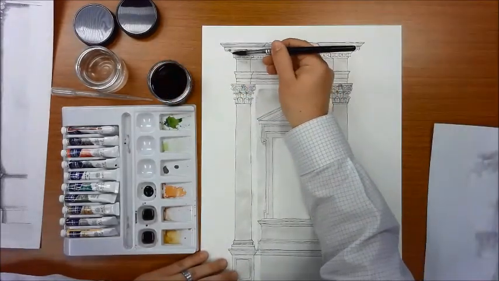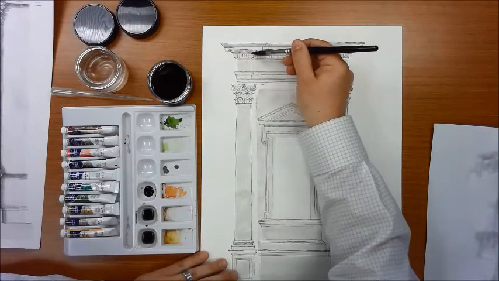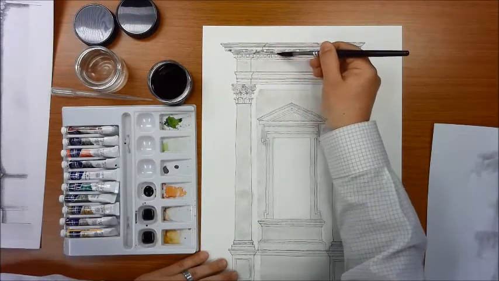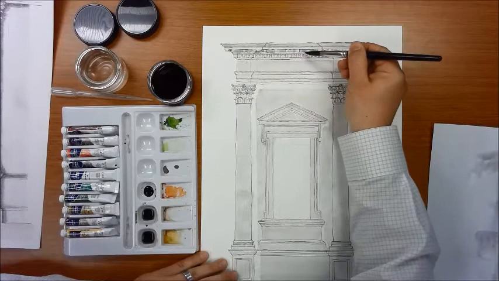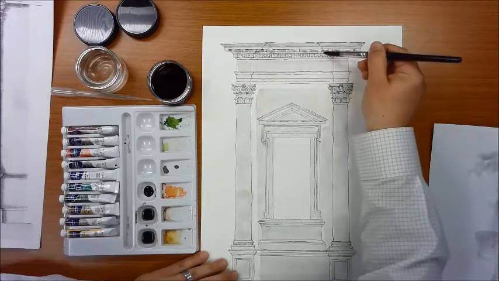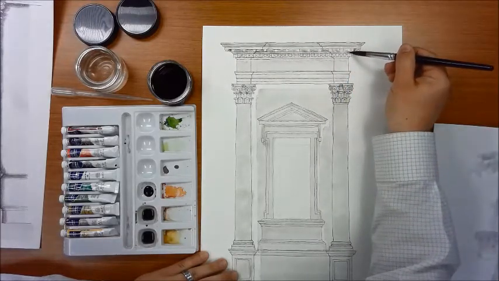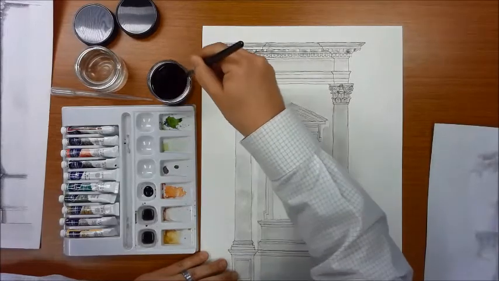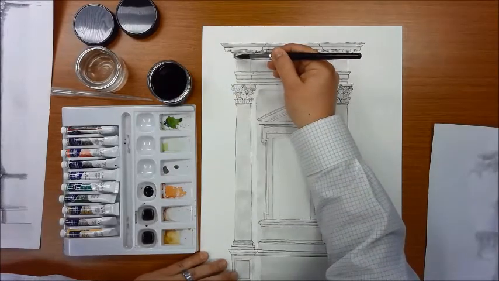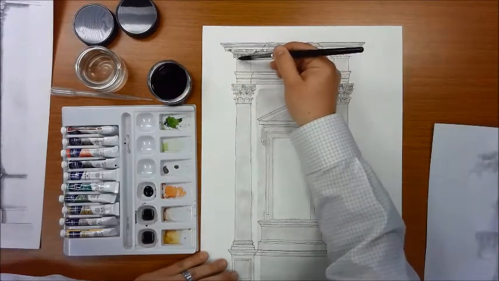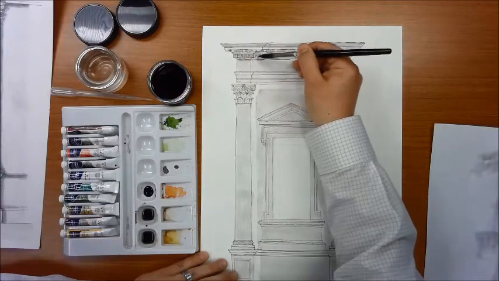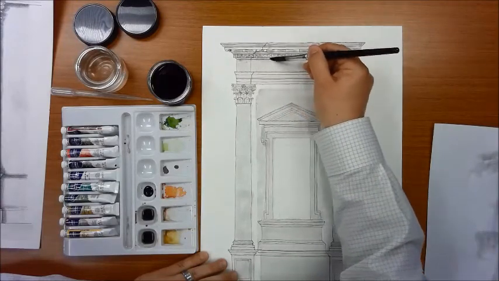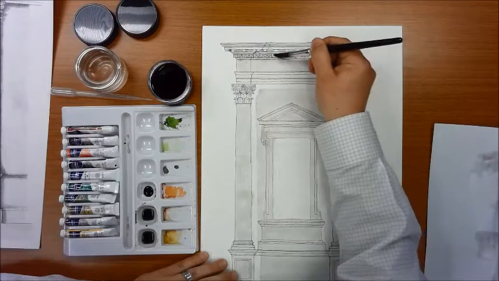Okay, and then anything below the medallions, all of these moldings are going to be in shadow. Same with all the dentils. And just a little bit onto the frieze.